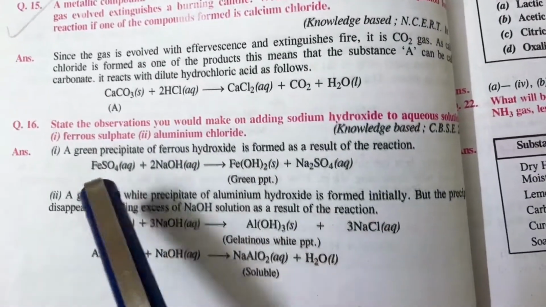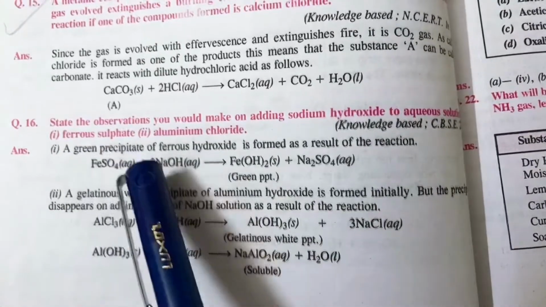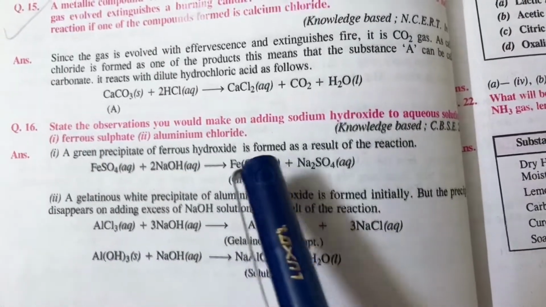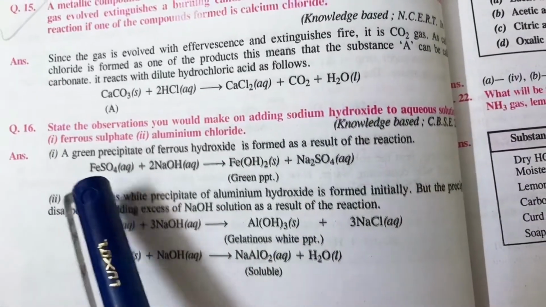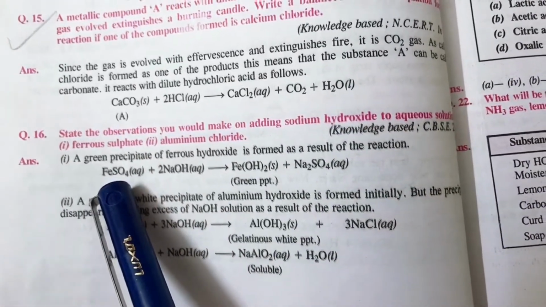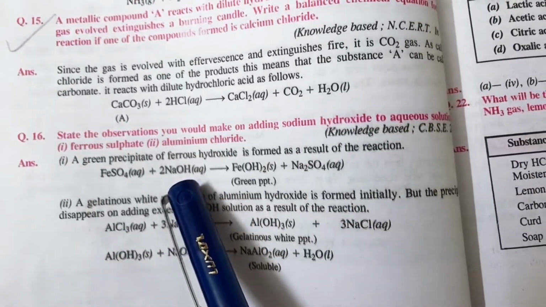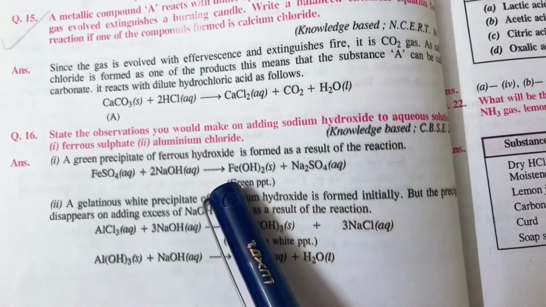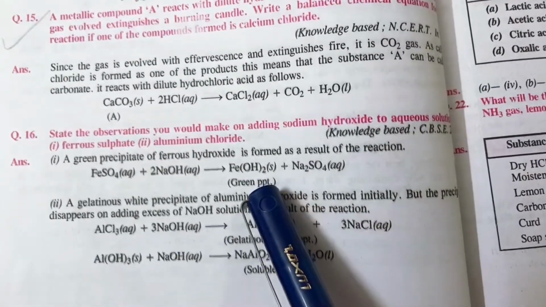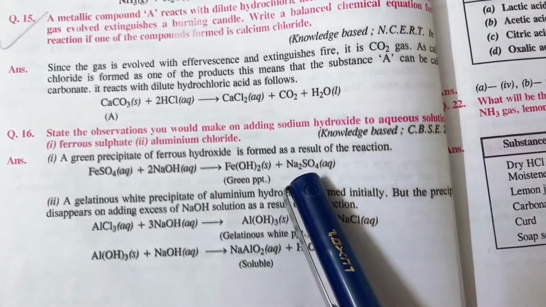So students, in the first case, a green precipitate of ferrous hydroxide is formed as a result of the reaction. Ferrous sulfate reacts with sodium hydroxide, and we get ferrous hydroxide and sodium sulfate.